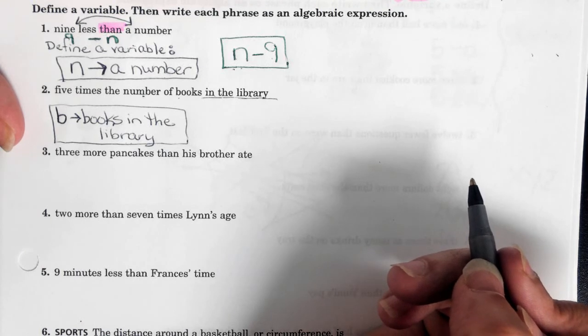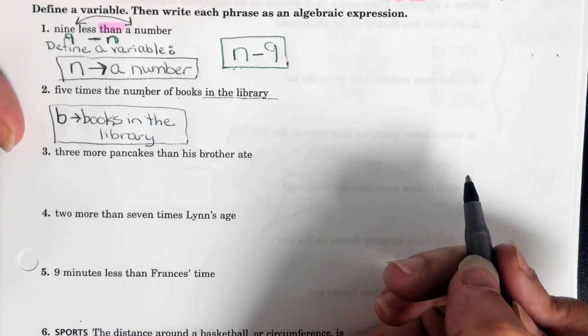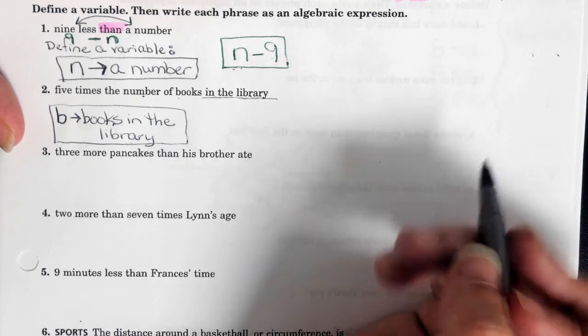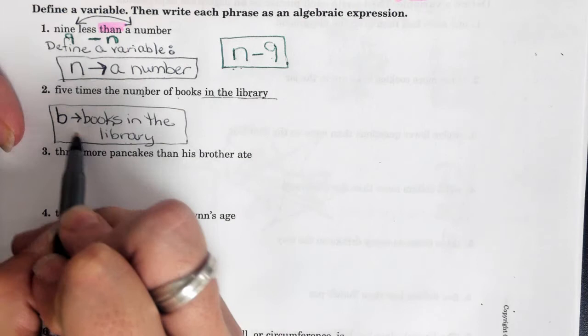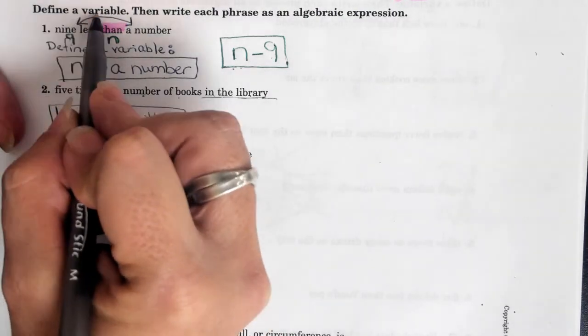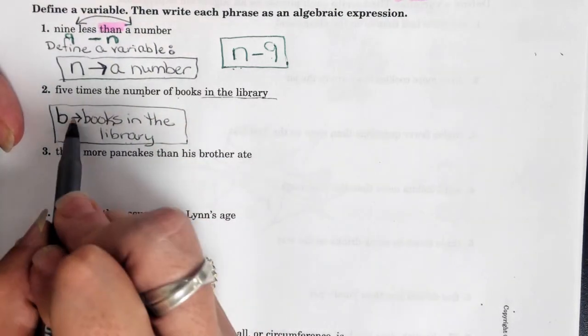Since there's no "then," that means times. Okay, give me a second, guys. Listen, this is the first part, defining the variable. So that's the definition of that variable.